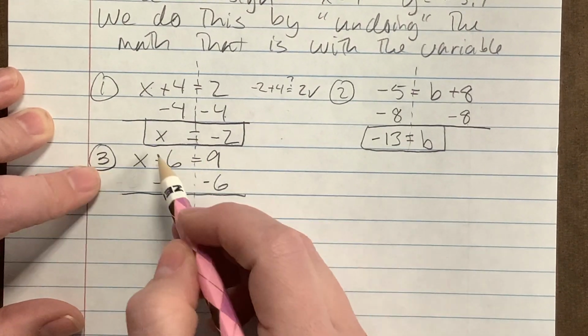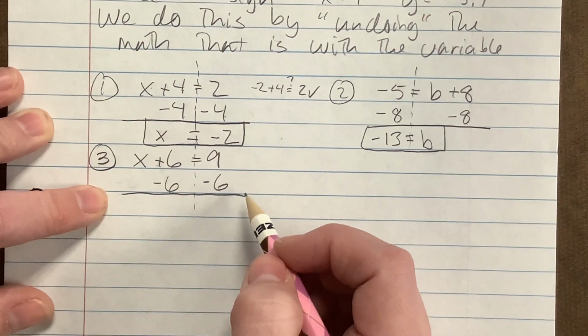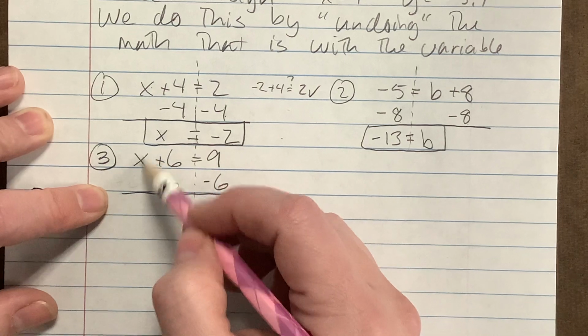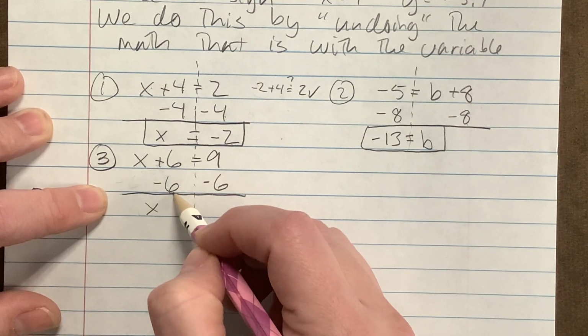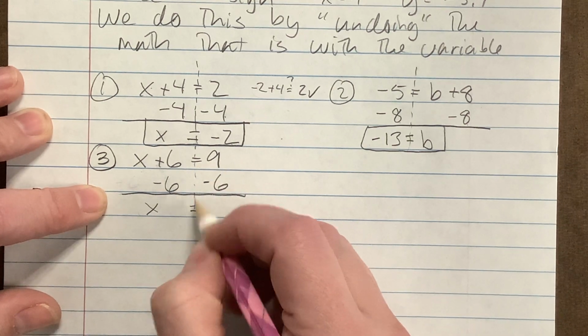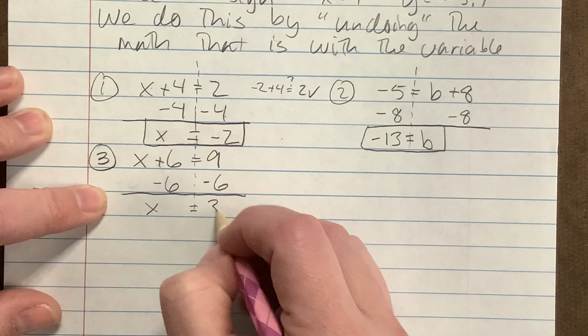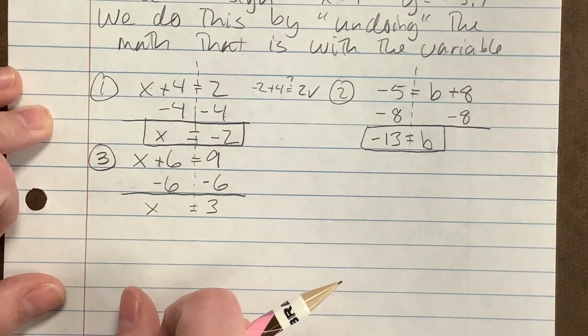All right. And then this is, just like with your long addition or whatever, kind of your equal sign. Bring down your x. Positive 6 and a -6 gets us right to 0. I'm not going to write the 0. Bring down the equal sign. 9 minus 6 is 3. Again, I know you can look at this and just know.